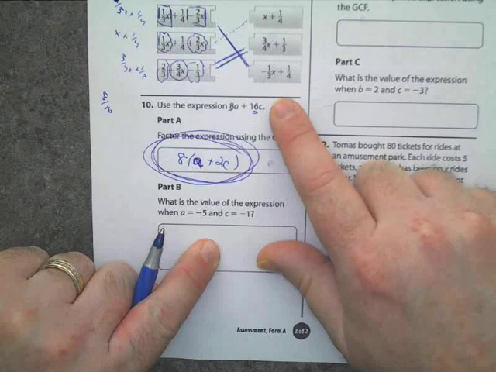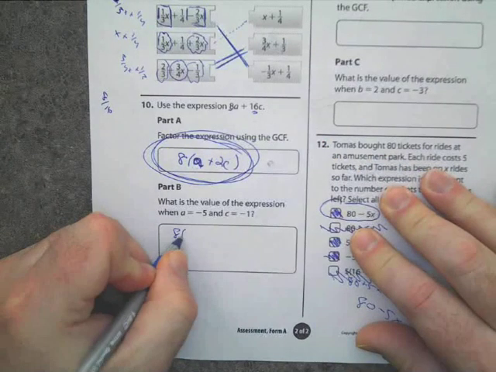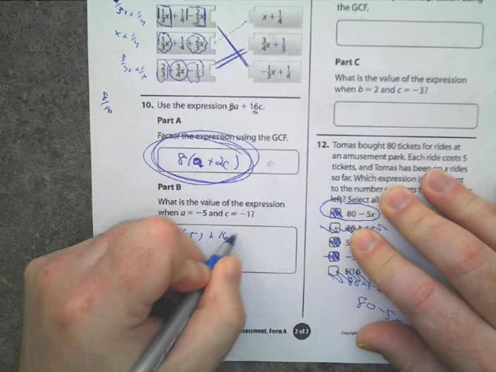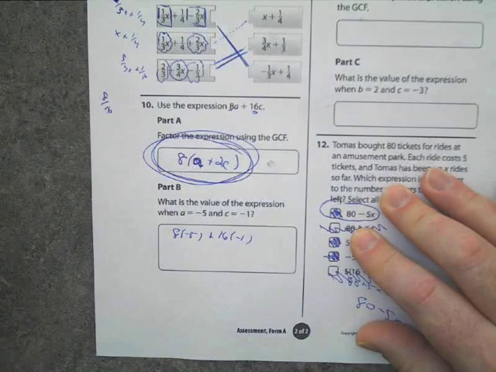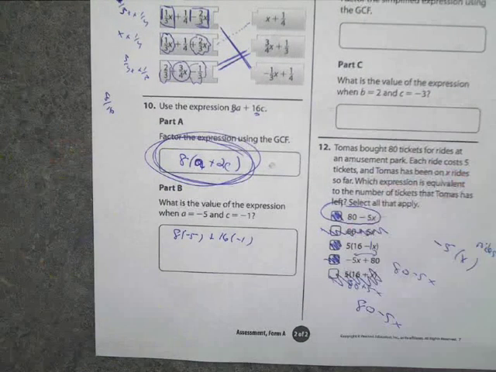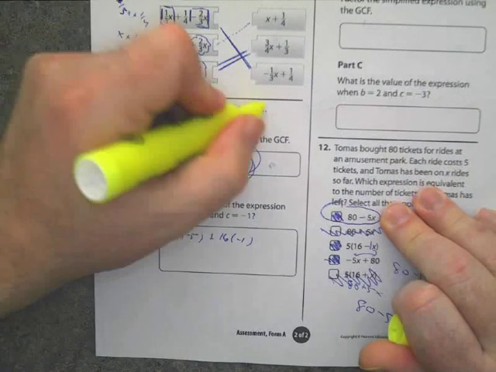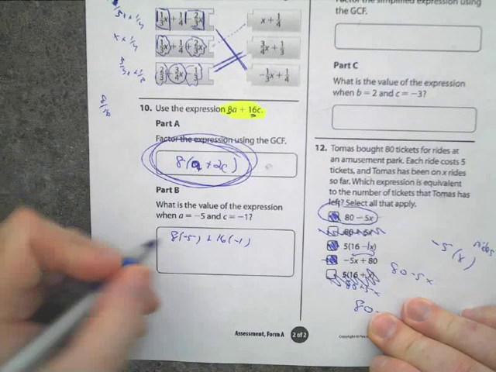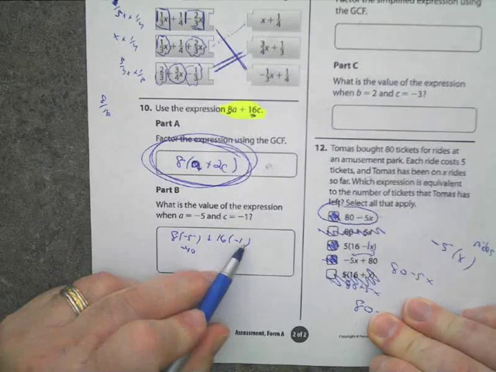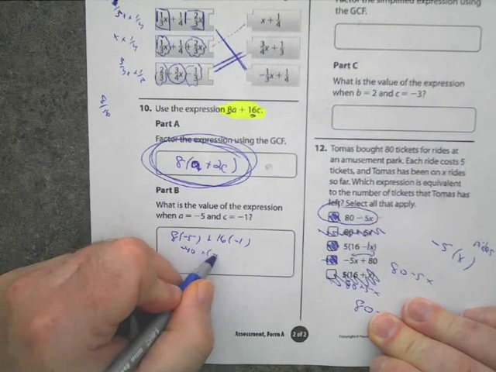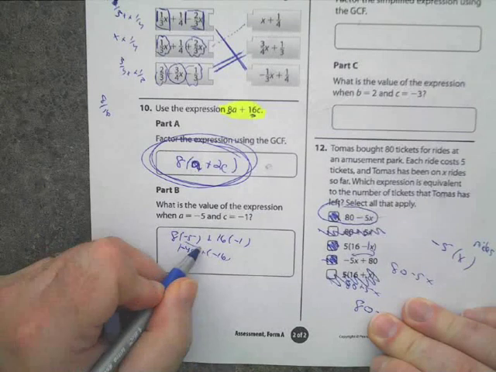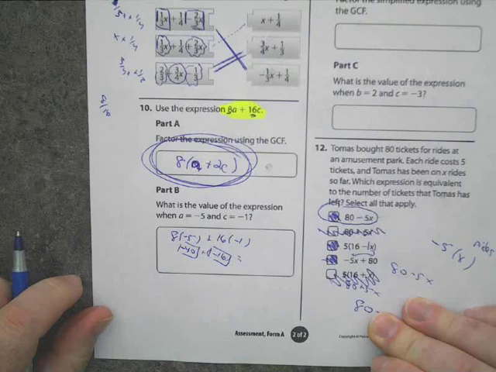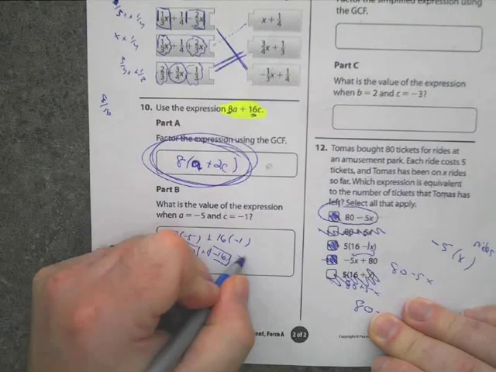I can solve it with my original question, 8 times negative 5, plus 16 times negative 1. I can use my original question. My original question's right here. 8A plus 16C. 8 times negative 5, negative 40. 16 times negative 1, negative 16. So I have a negative 40 and a negative 16 give me, what's my answer? Negative 56.